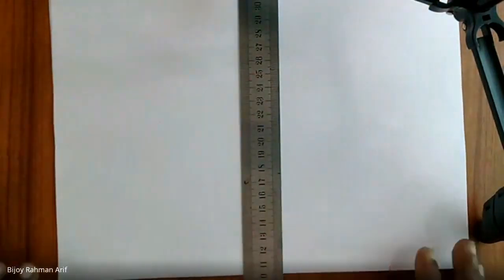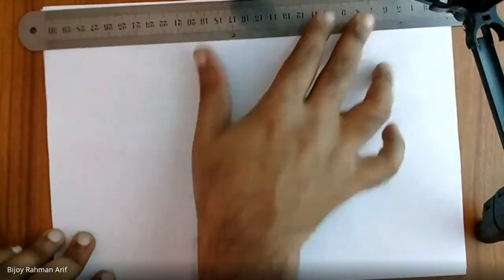Oh, by the way, remember one thing. That is the important point. Now let's talk about ambiguity.